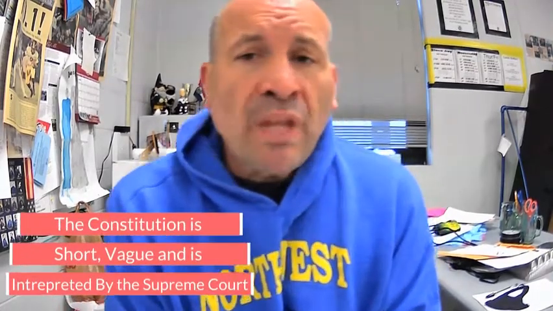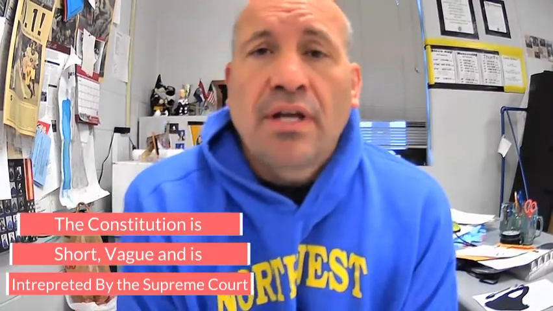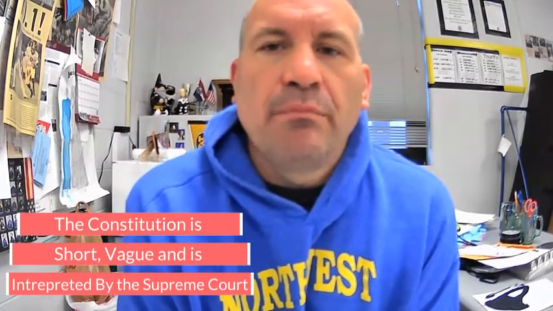Amendment, how it's interpreted. Going back to that first week of school, remember, the Constitution is short, it's vague, it doesn't try and cover every situation. So it's up to the Supreme Court to actually figure out what those words mean in reality. And so you need to actually understand the text of the 15th Amendment.